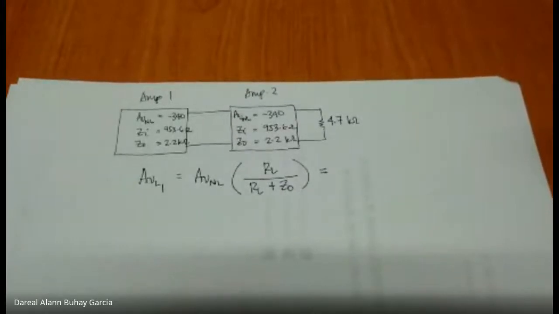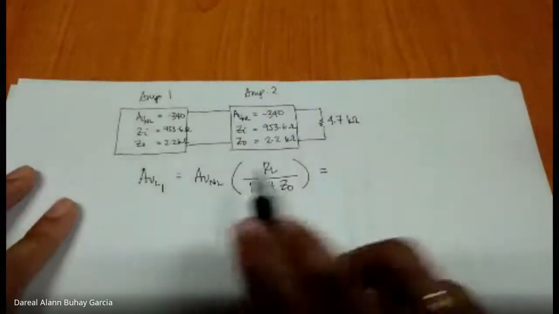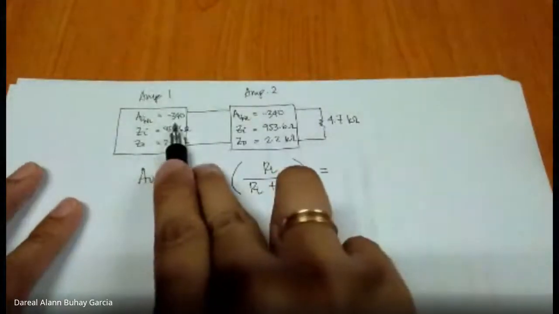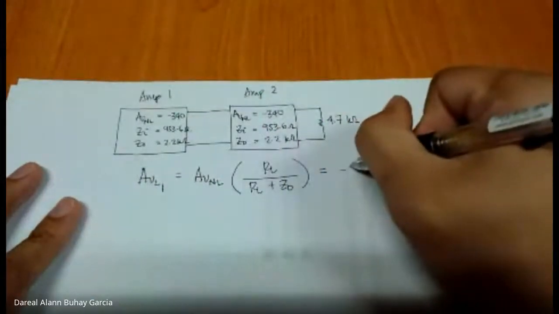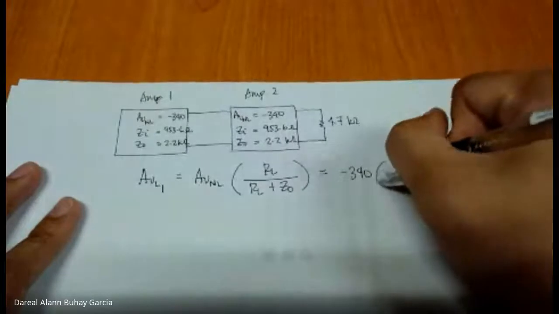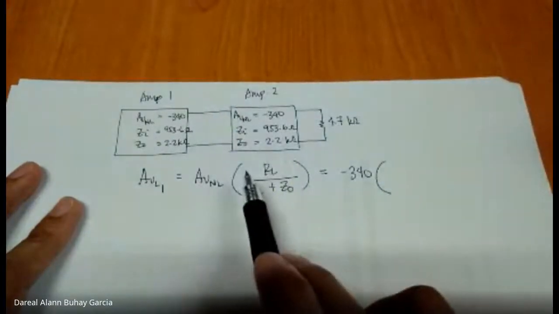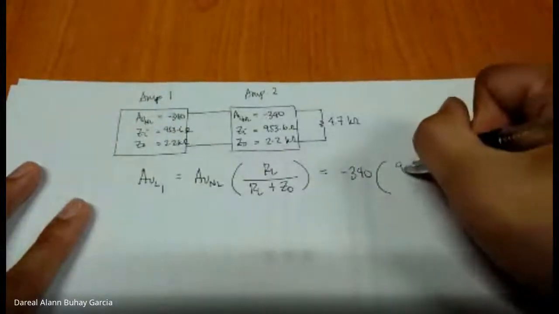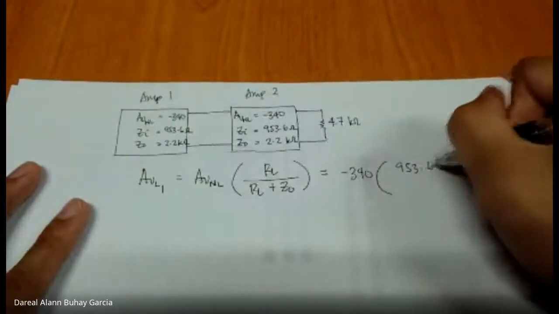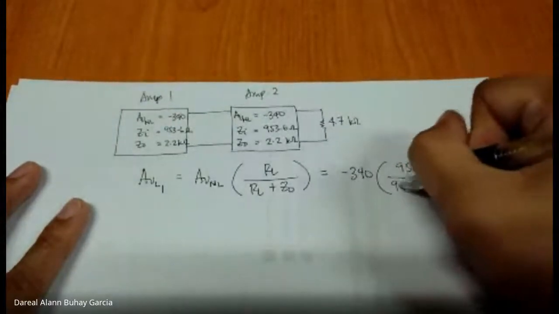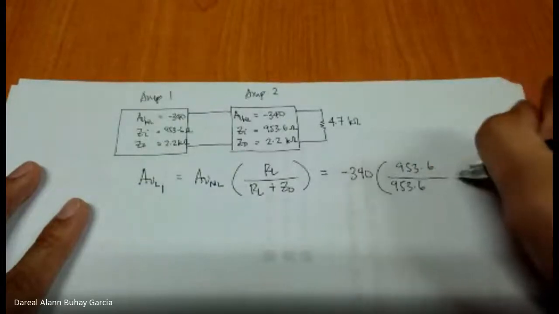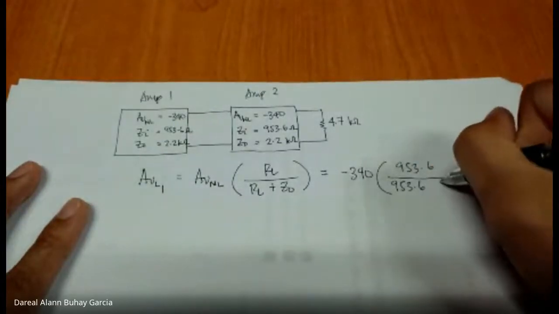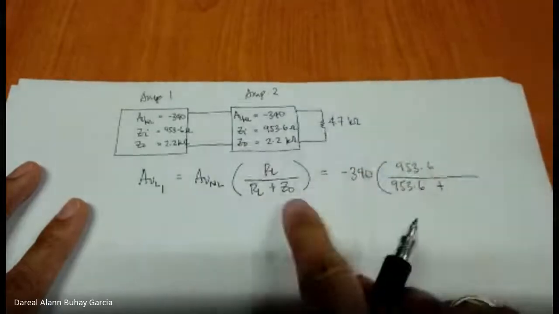ZI2. So pilang value sa ZI2? 953.6. Okay. So AVNL is negative 340. So ZI2 is 953.6. Plus ZO.